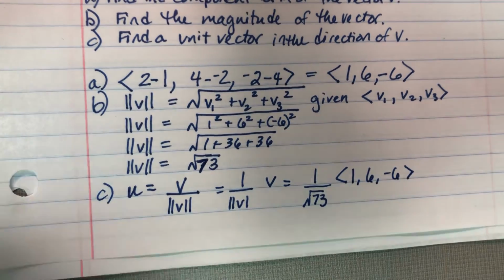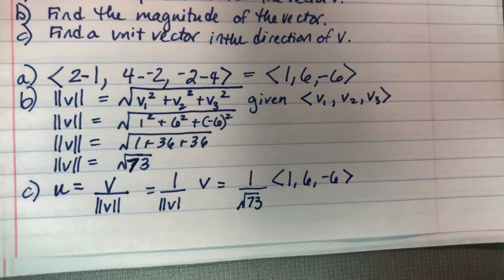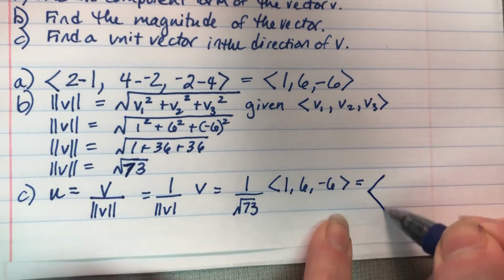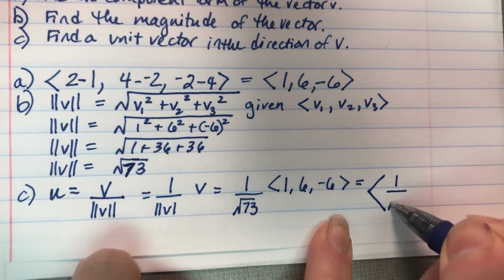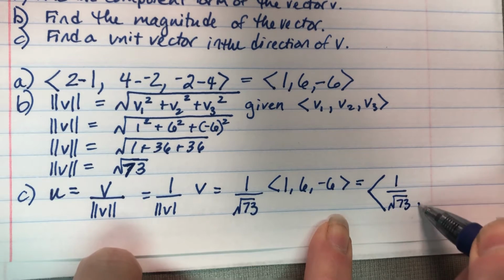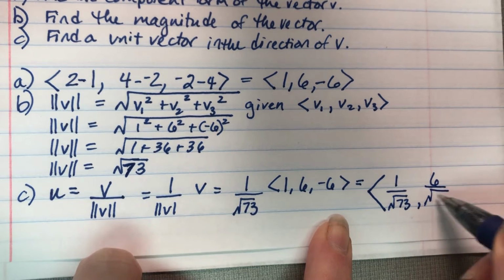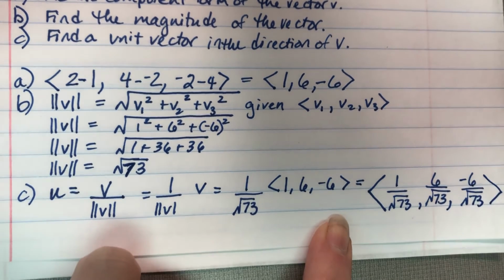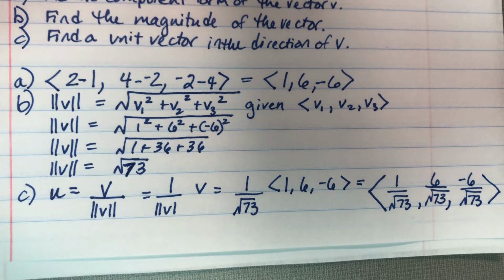So this will equal, in component form, 1 over the square root of 73, comma 6 over the square root of 73, comma negative 6 over the square root of 73. And we do not need to rationalize the denominator on that. So we are done with example 2.